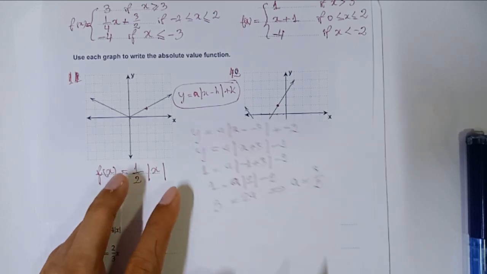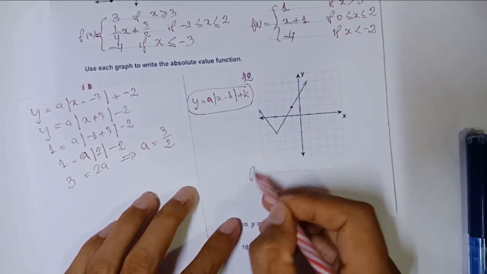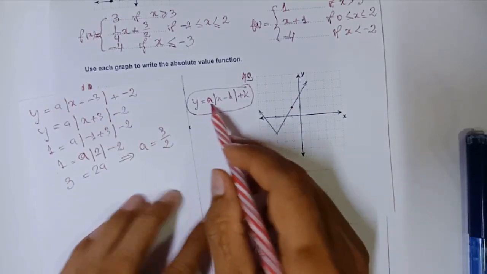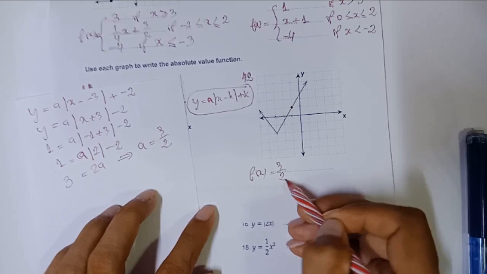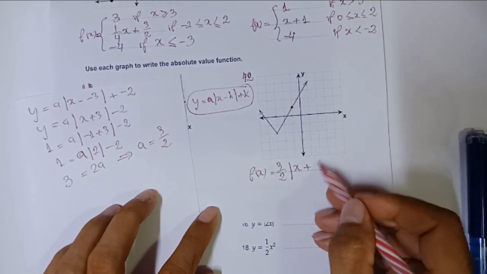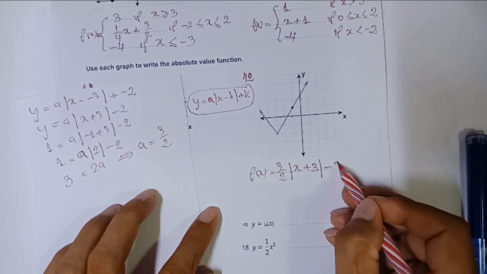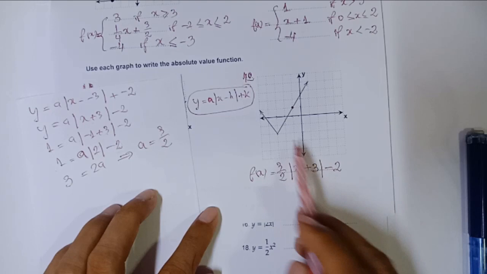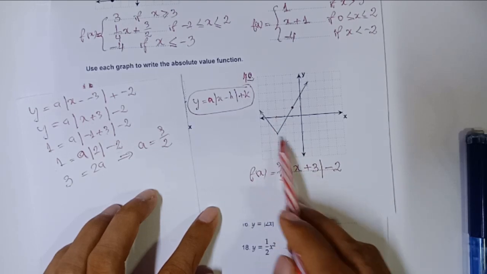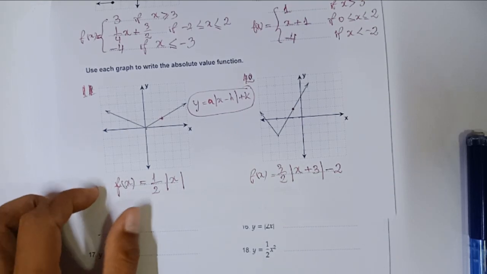Okay, so now I got the complete equation. So the function f of x is equal to a, which is 3 over 2, times the absolute value of x plus 3, and then minus 2. Plus 3 from here, the vertex, and then minus 2. Okay, that is it for this section.